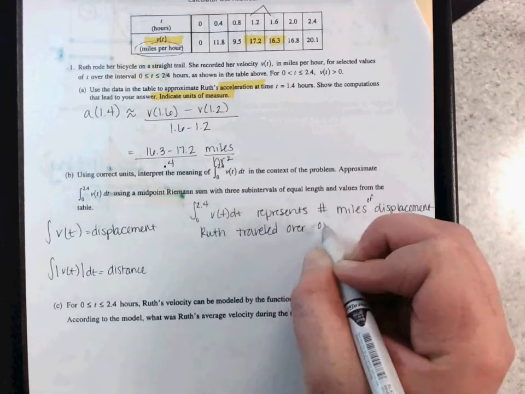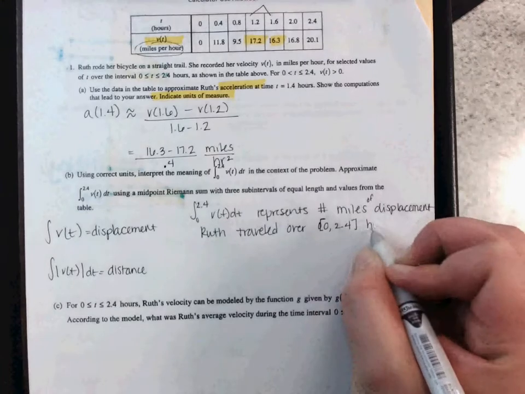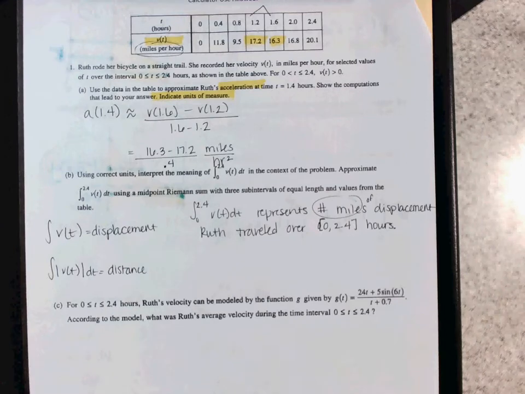Okay, so over 0 to 2.4, and that would be measured in what? Hours, because it's time. Okay, so I already put the number of miles here. But you would have to put both. Units on your displacement, she's traveling in miles, and then units on your time, we're counting hours.